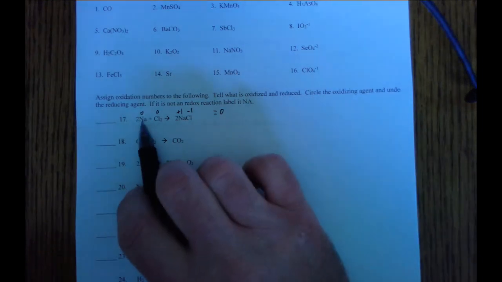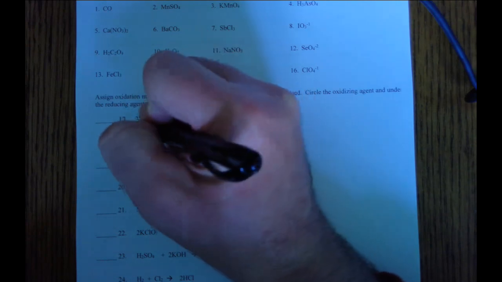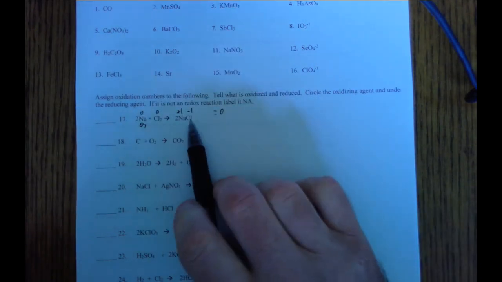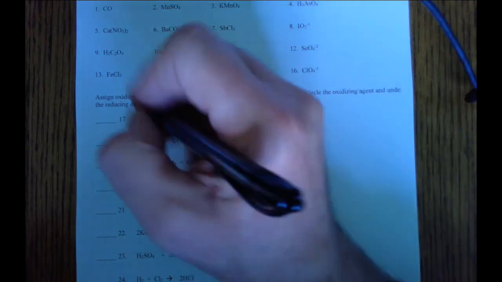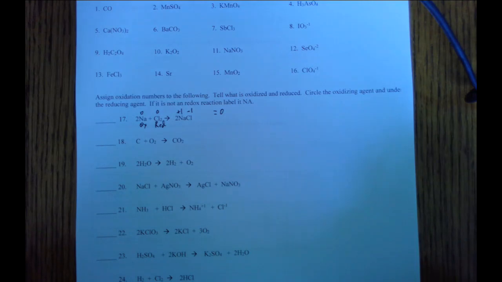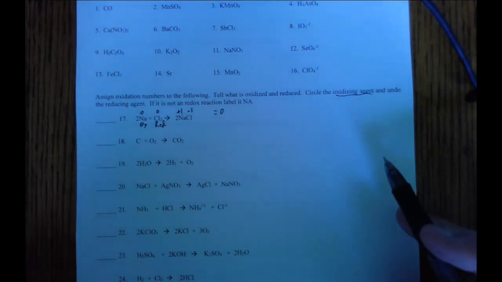So that means that sodium has gone up, so sodium has been oxidized. Cl has gone down, and if something goes down, we say it is reduced. Now here's the last thing that this asks for. It asks for this oxidizing and reducing agent.